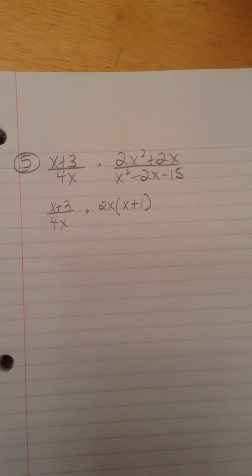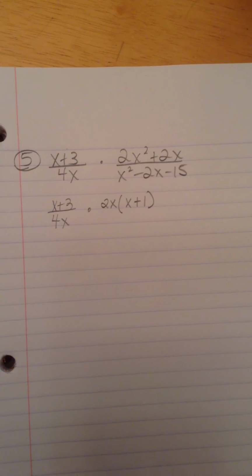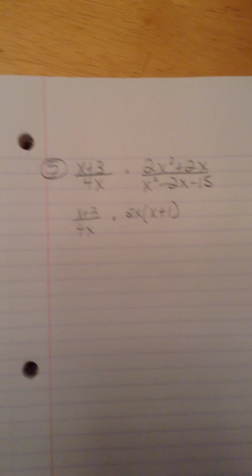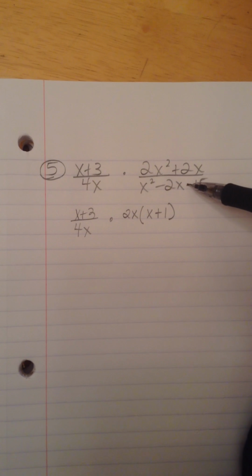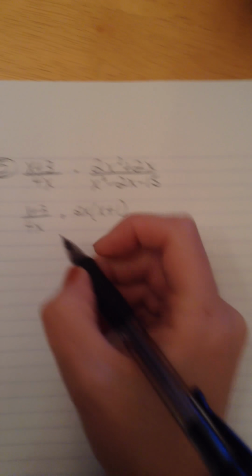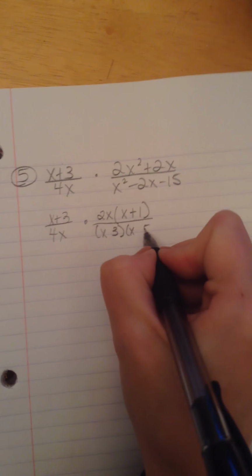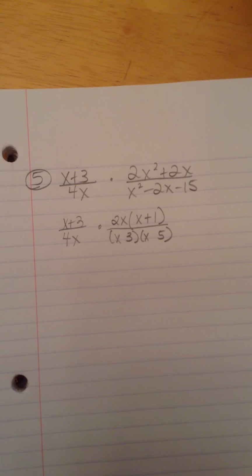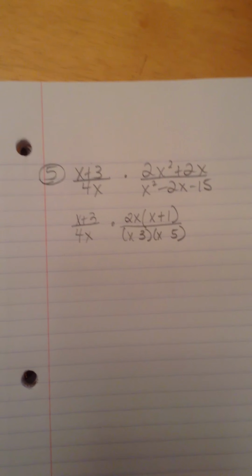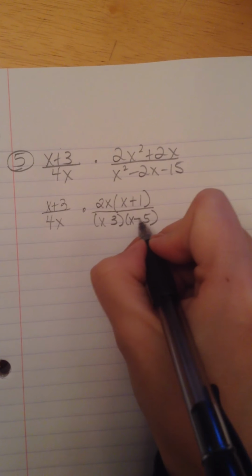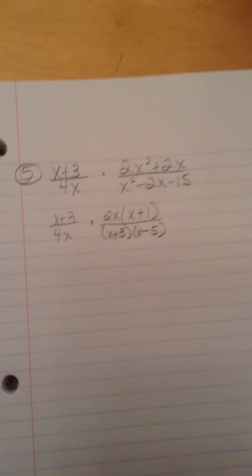The denominator is a trinomial, and I can factor the trinomial by reading backwards. What are the factors of 15 that subtract to get me 2? The answer is 3 and 5. I need a negative 2, so in order to have a negative 2 with 5 and 3, my negative needs to be on my 5 and a positive 3.